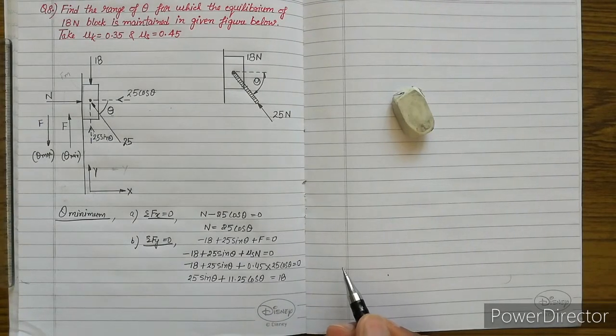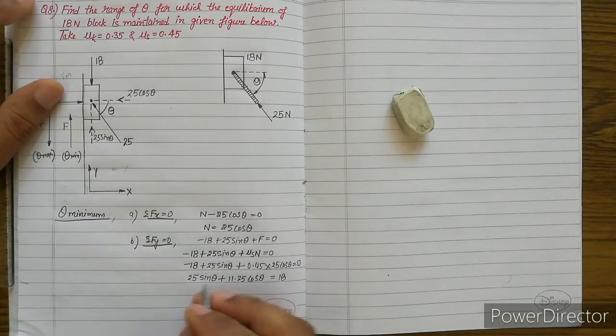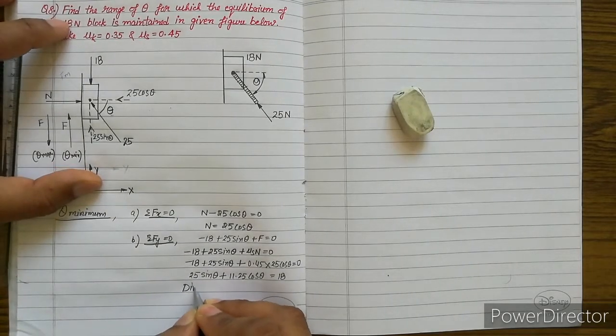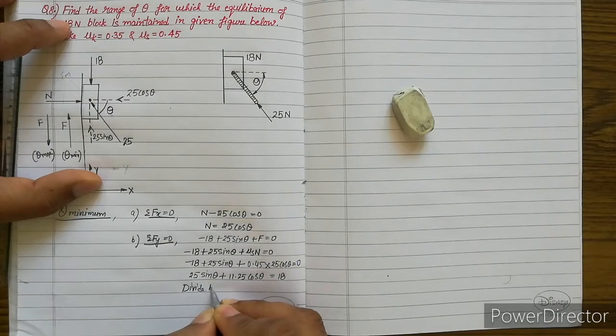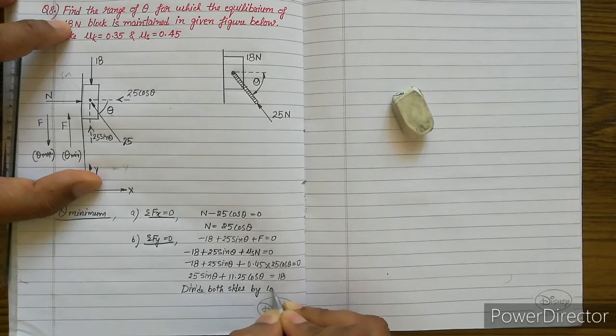Now over here we have to apply mathematics in order to get theta. We have one equation and it is in terms of theta only, but we have sine and cos components, so we have to apply mathematics. So what we will say? We will divide both sides by cos theta.